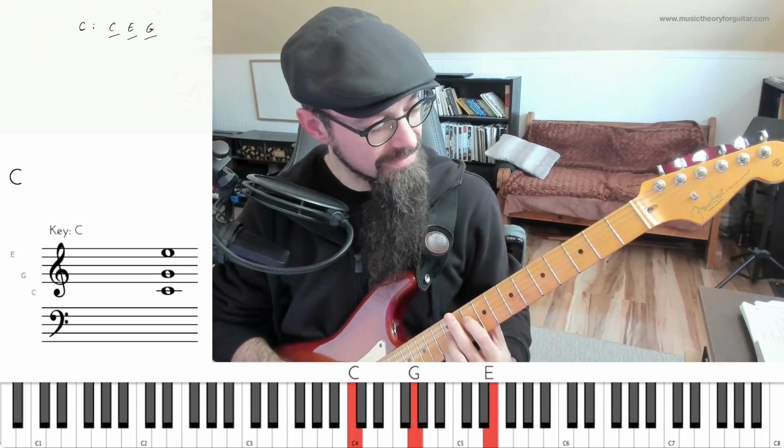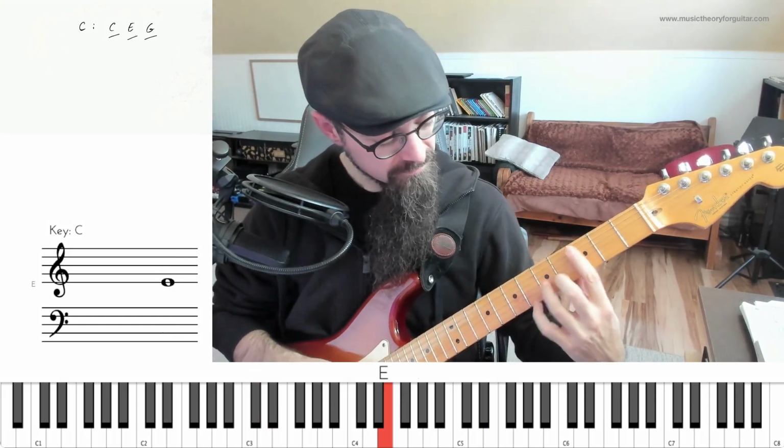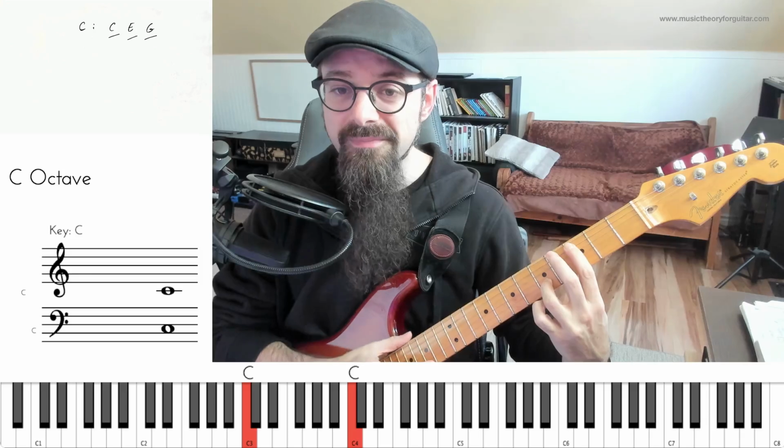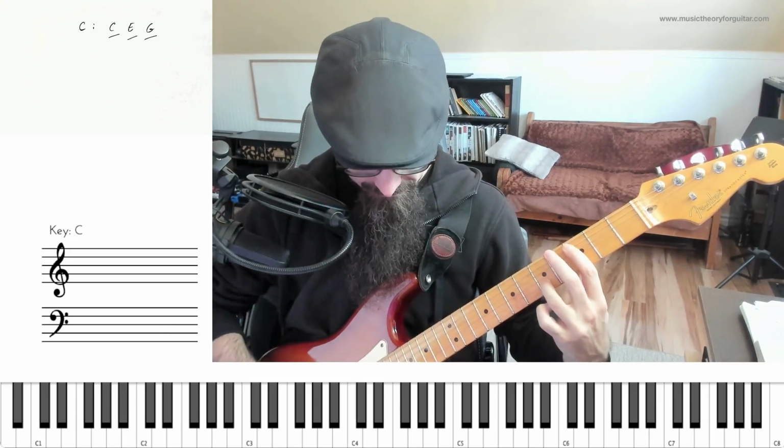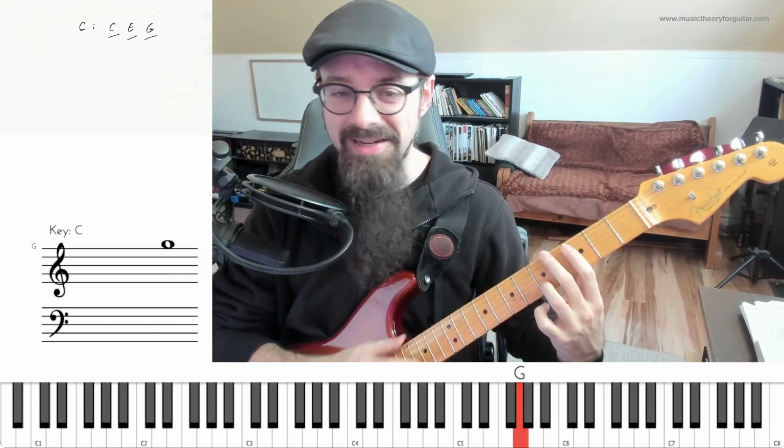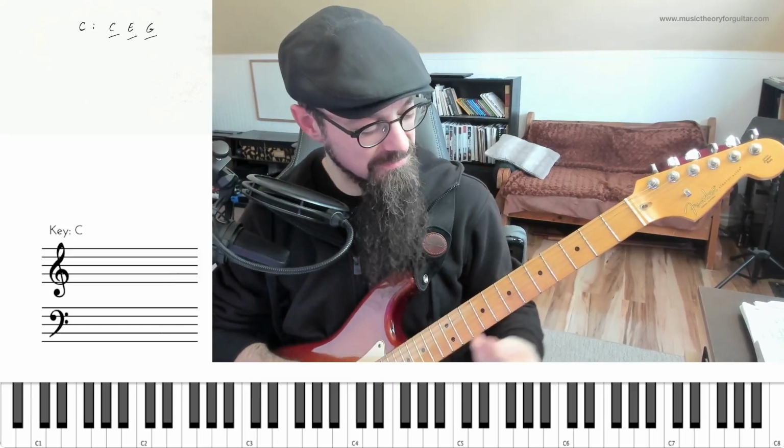And again, I can make them separate. This way, I can separate them even more. If I were able to play this with enough strength, I would have a C, an E, and a G, and you will have a C major chord.